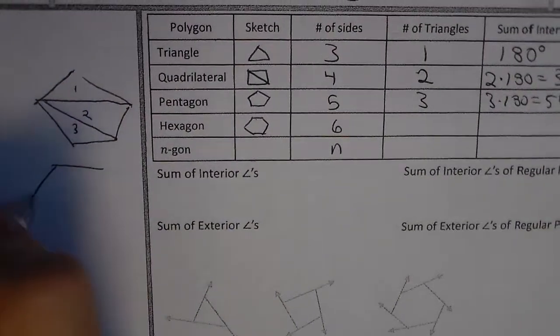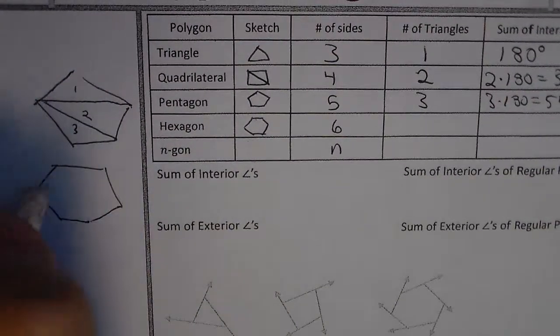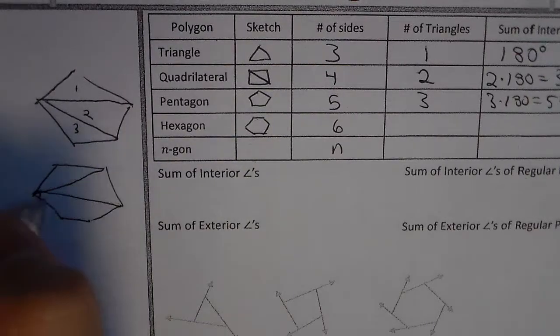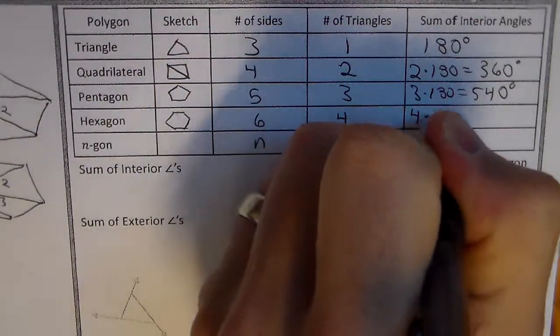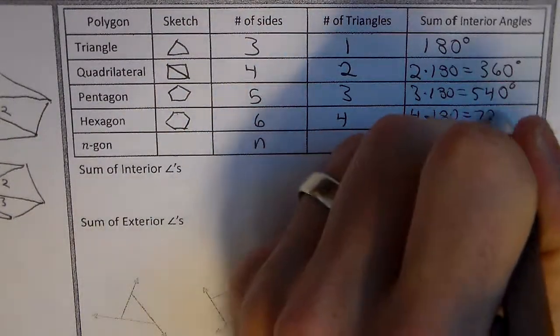Let's go to a hexagon. A hexagon has 6 sides. From one point, I draw my diagonals, and I have 1, 2, 3, 4 triangles. So that's 4. 4 times 180 is 720.